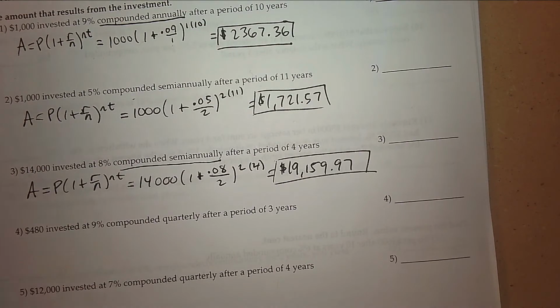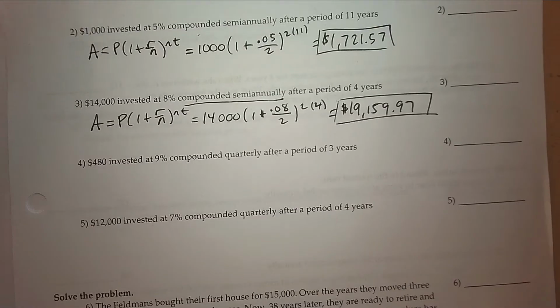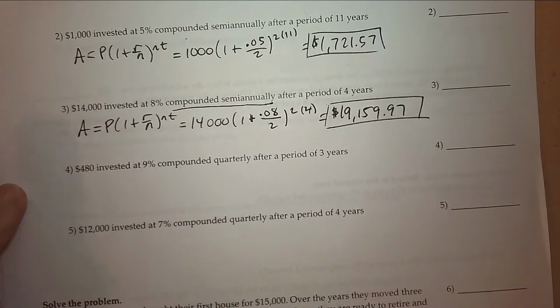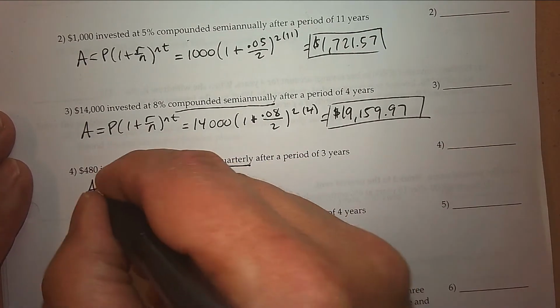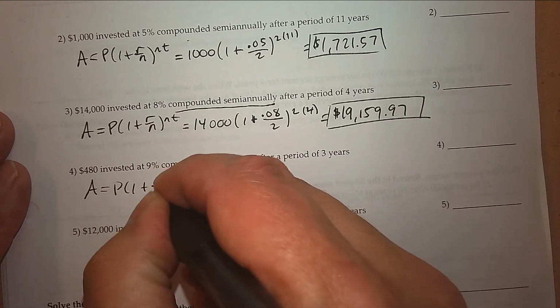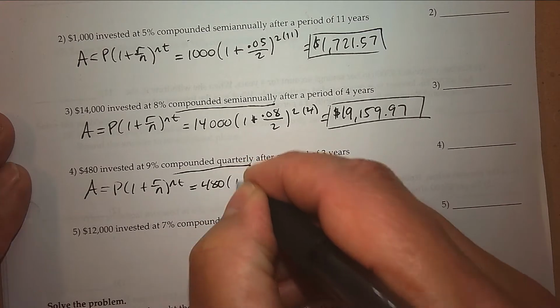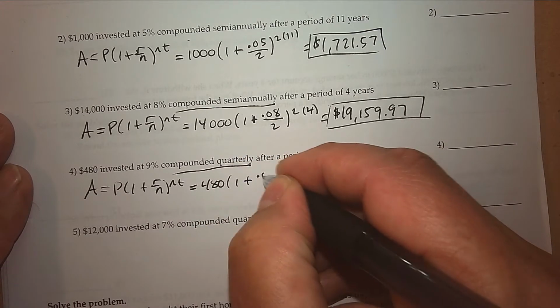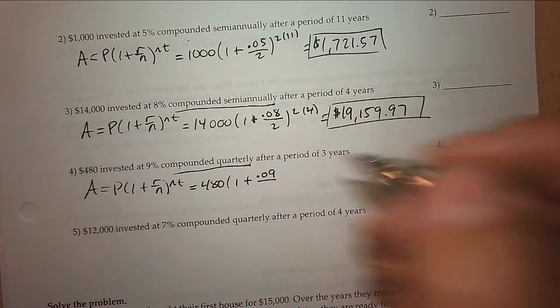All right, let's keep going. Number 4, $480 invested at 9% compounded quarterly after 3 years. So same formula. The original amount is $480. The interest rate as a decimal is 0.09. And how many times is it compounded per year?